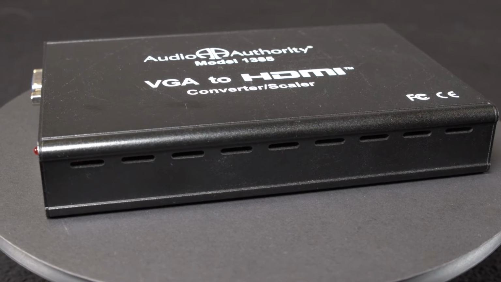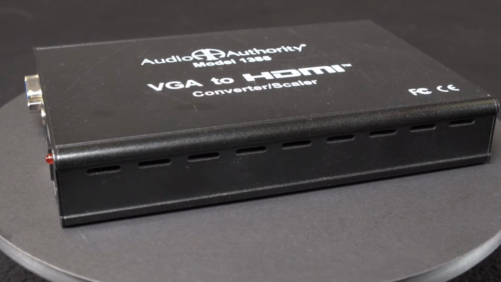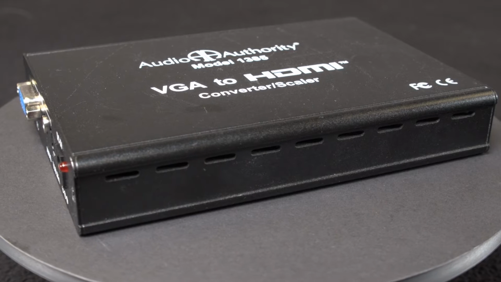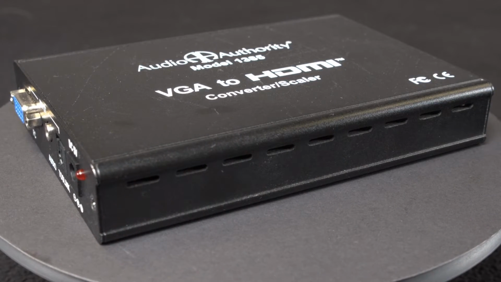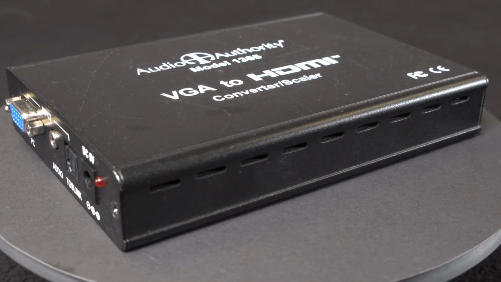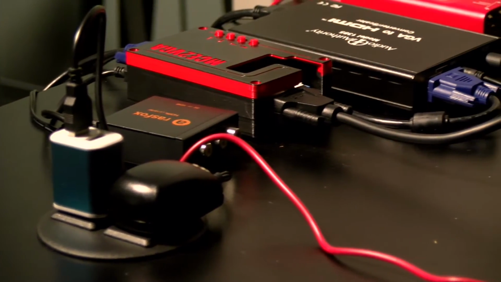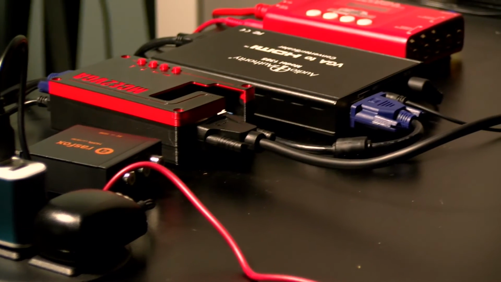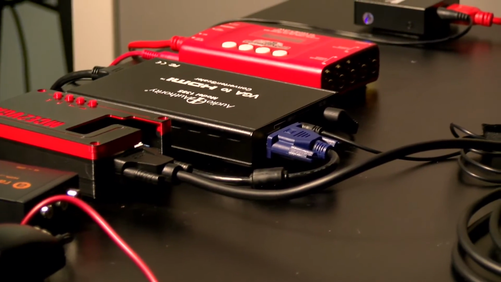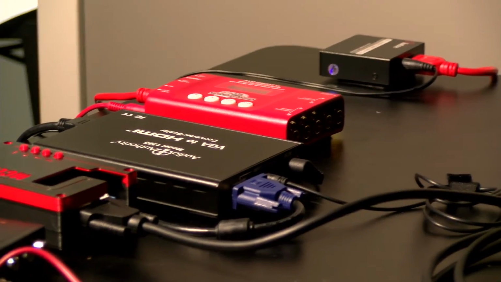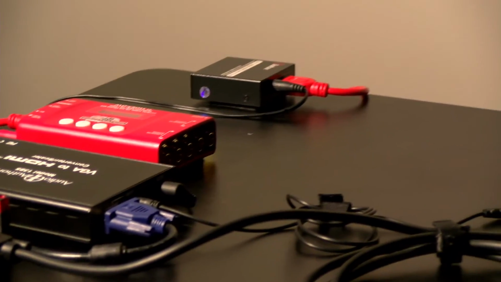Fortunately, we were able to find the Audio Authority VGA to HDMI converter scaler. It's pretty clear that it's a more substantial device than the little converter boxes we first tried. Even after solving that problem, switching between graphics modes has been confusing one of our converters, which prevents the video signal from getting to the recorders.